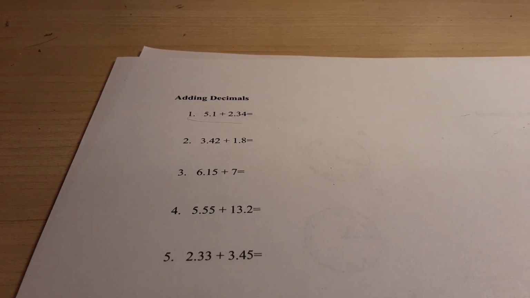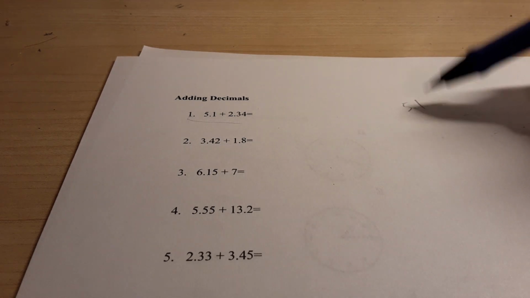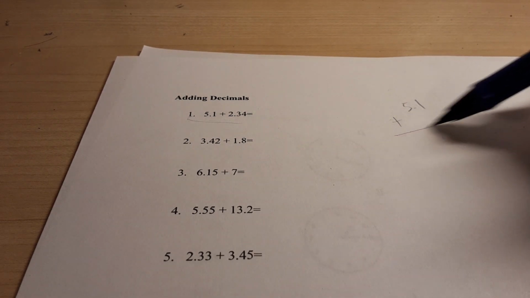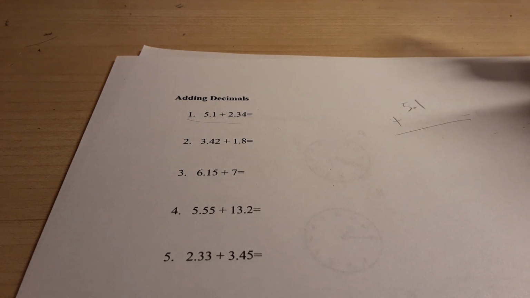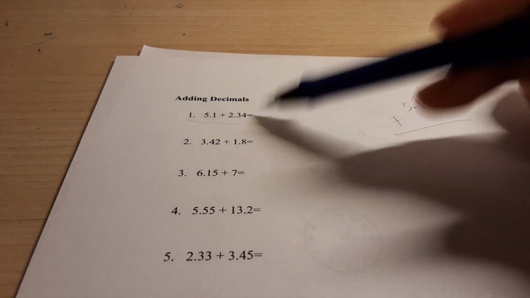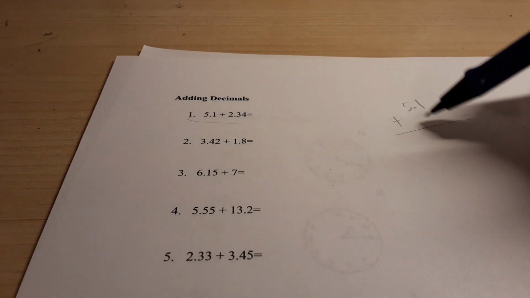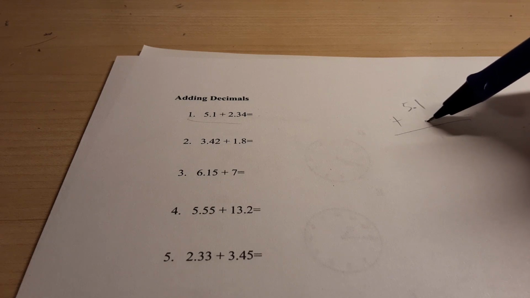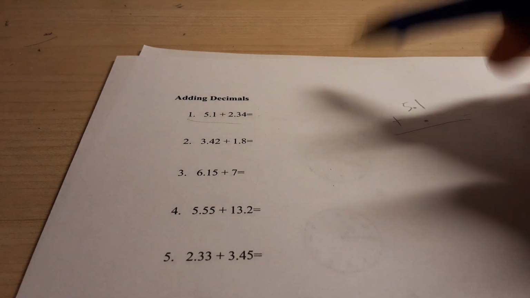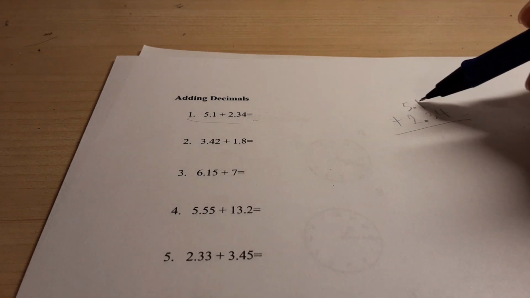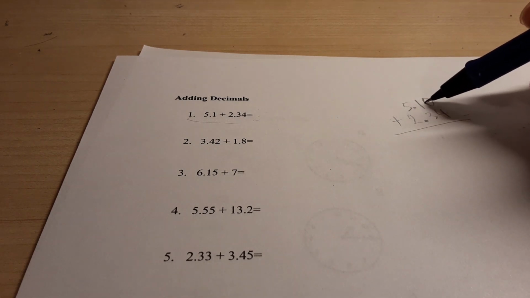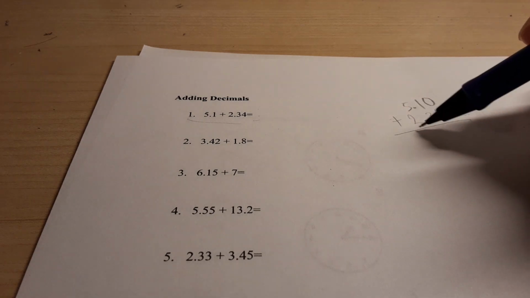Now let's try adding decimals. When adding decimals, it's basically the same as just adding. Only when you're setting up the equation, the decimal points have to be together. So when you're doing 5.1 plus 2.34 on number 1, the decimal points have to be aligned with each other. You do 2.34, and you add a 0 at the end, because adding a 0 doesn't change its value, and you just add.